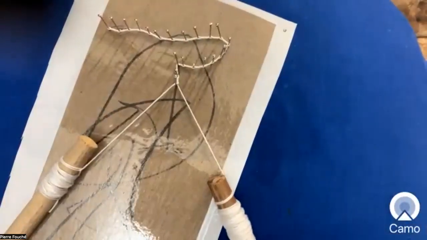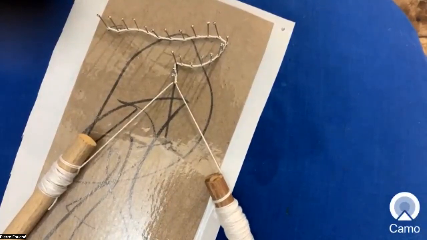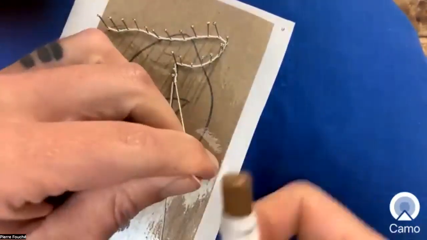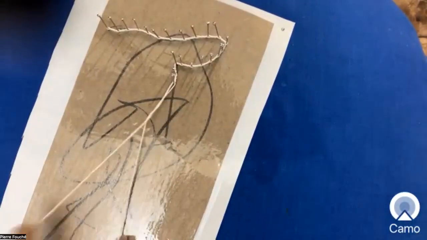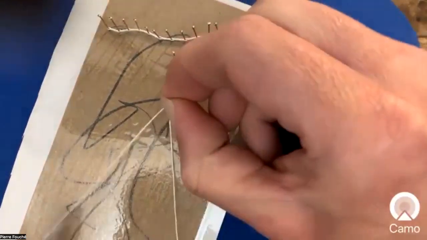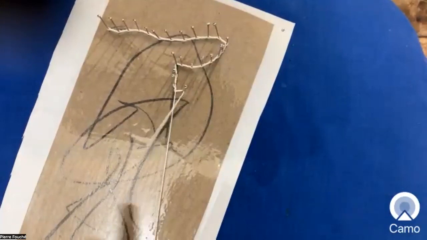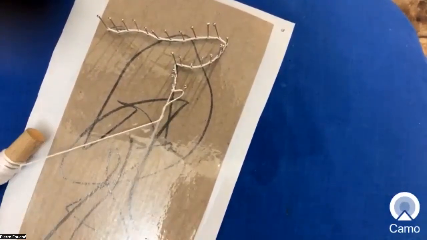Now, for the next section of your drawing, I'd like to show you how to create a little bit more of an interesting dynamic, a feathered line, if you will, using only 2 pairs. By placing the pin a little bit outside the line, you create a little loop.